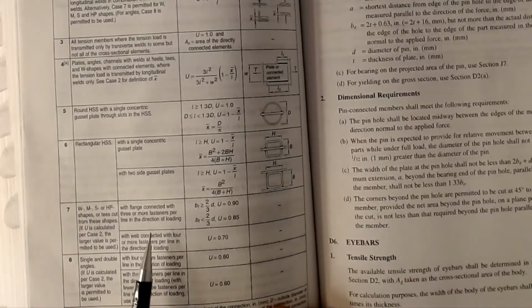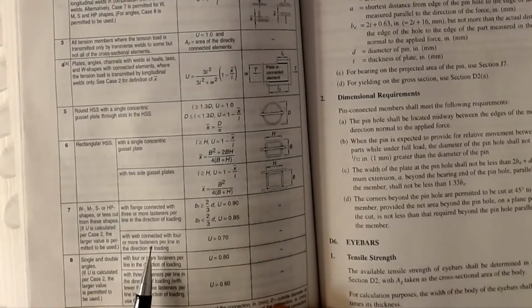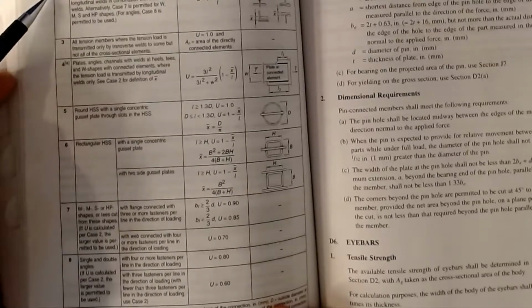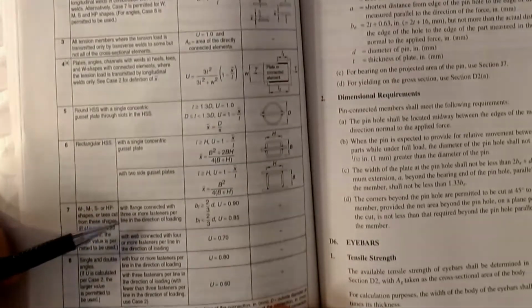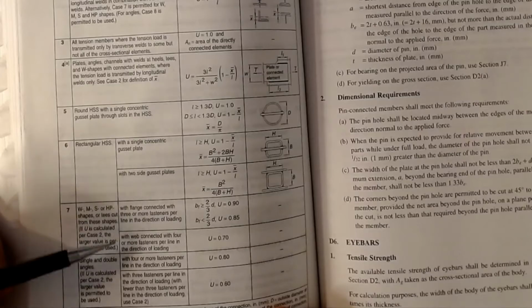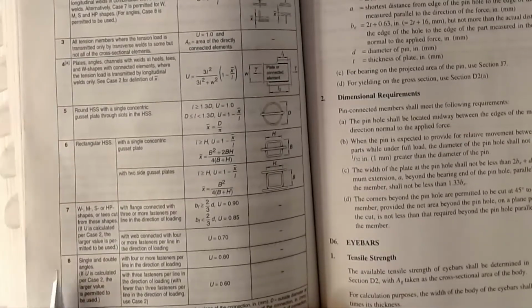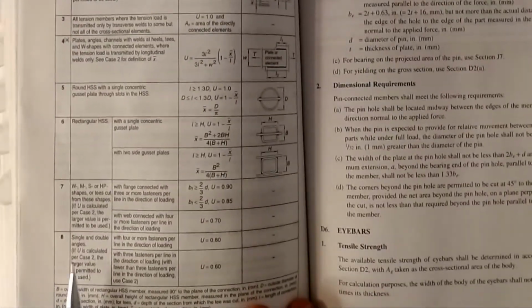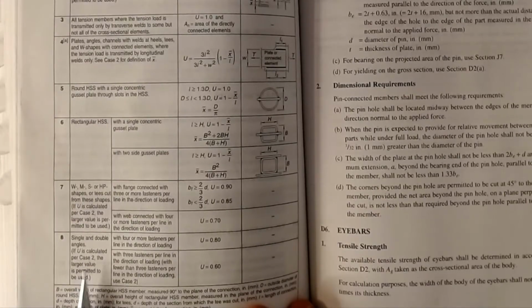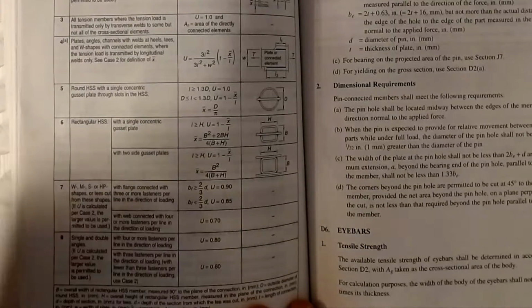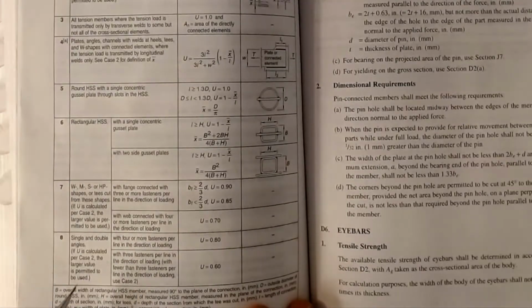Okay, now if you have bolts in both the flanges and the web, now I'm back up to case 2. So you have to be very explicit that you meet all of the criteria and nothing more for what's happening in case 7. All right, and then case 8 has to do with single and double angles. We kind of explained this case in the last video, but it too has the same note that if you use case 2 to calculate this, you're permitted to take the larger of the 2.